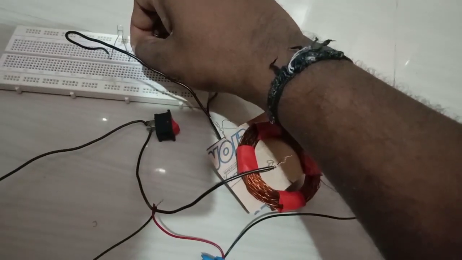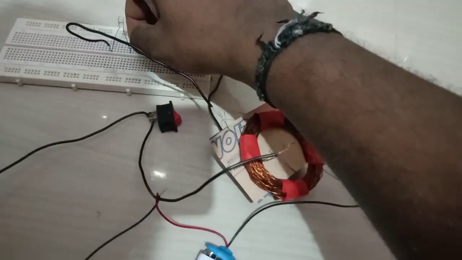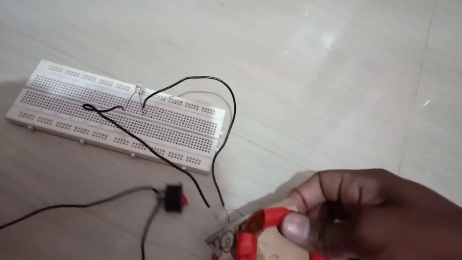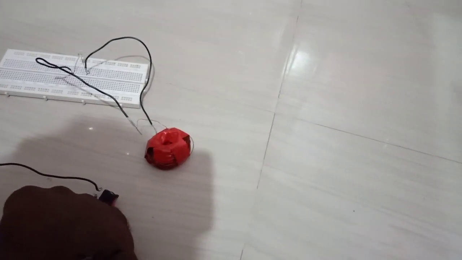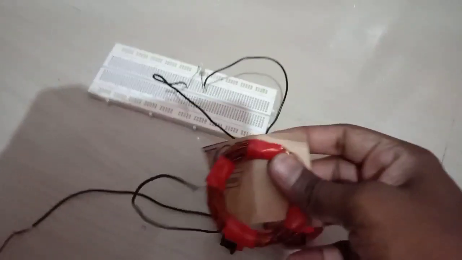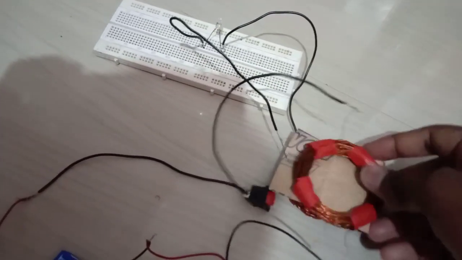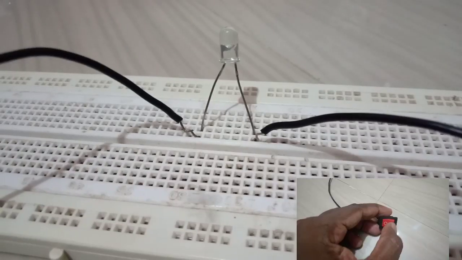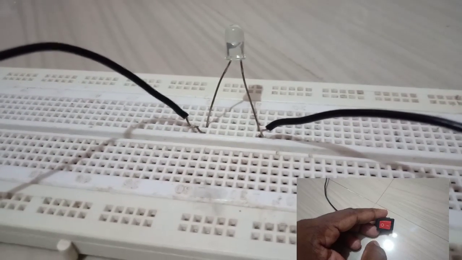The 2 leads of the second coil and third coil are connected to the LED. So whenever we change the current flowing through the first coil, there will be a change in the flux linkage when we change the number of turns.